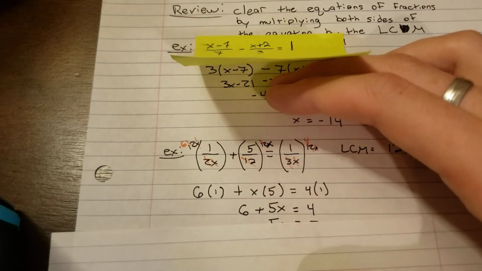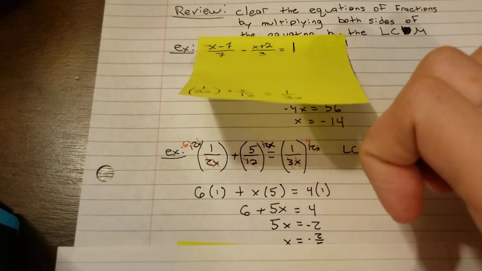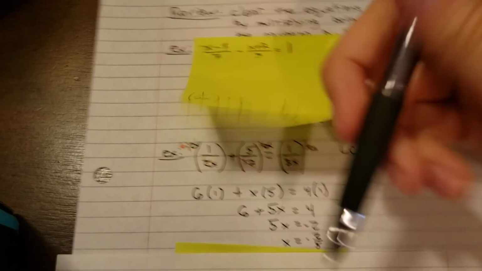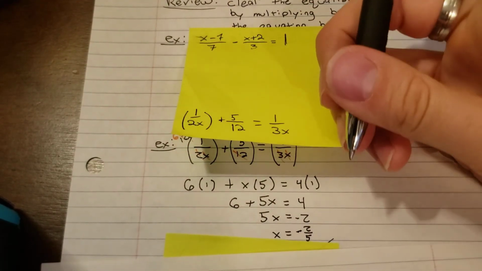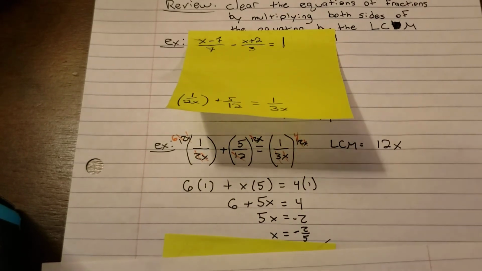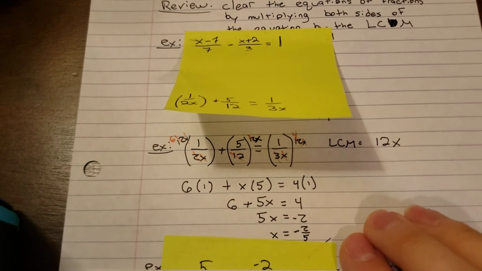I'm going to subtract 6 from both sides. And I will be left with x equals negative 2 over 5. Pretty simple. Okay, this is my last example.